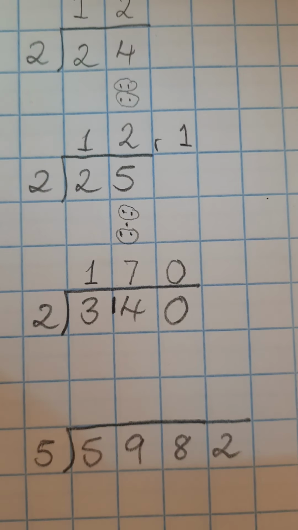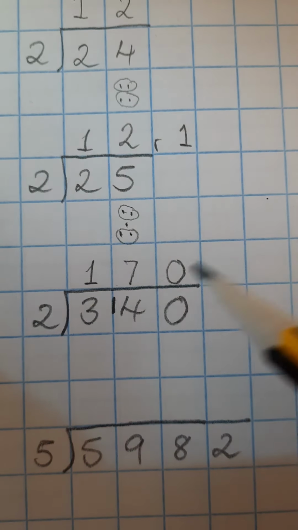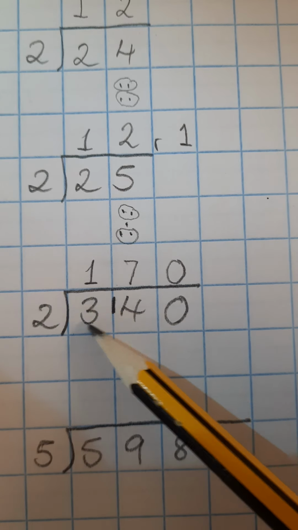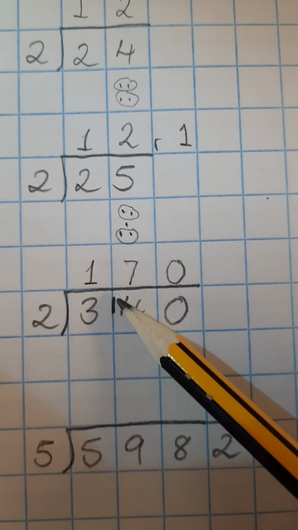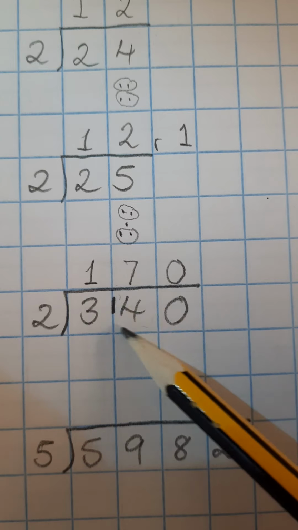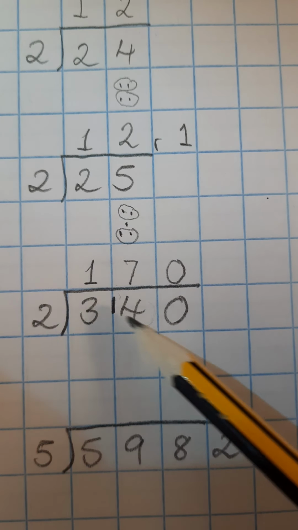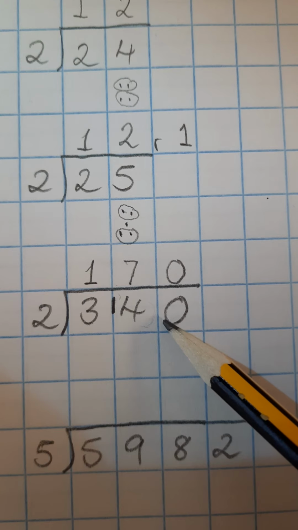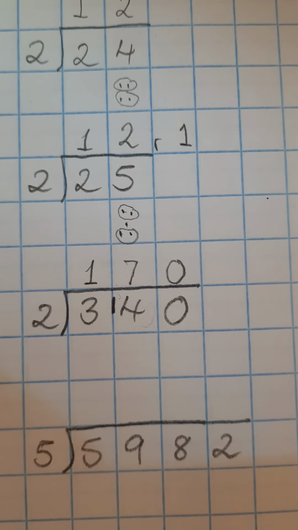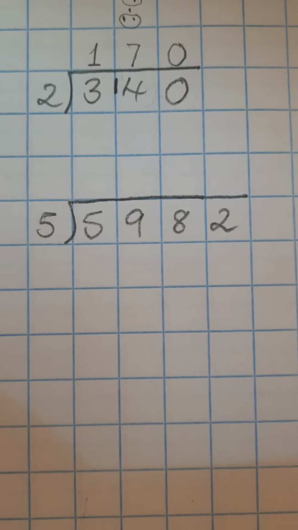Now this means we've got no remainders, but the difference is on this occasion, because we had 1 left over here, we had to bring it over to the next column to make a new number. And that, instead of being at the end, happened partway through the calculation. So let's have a look at the next one and see if there's any differences there.